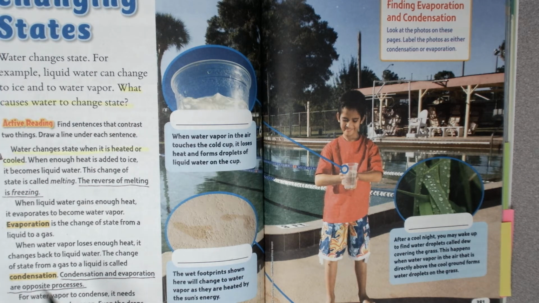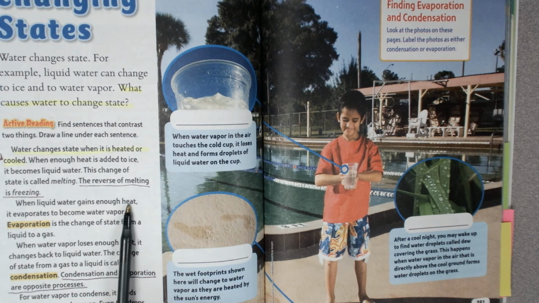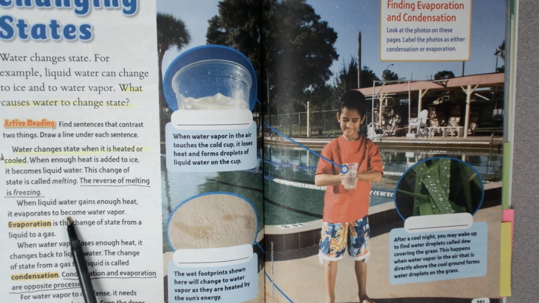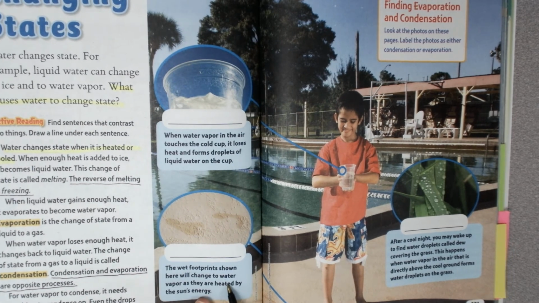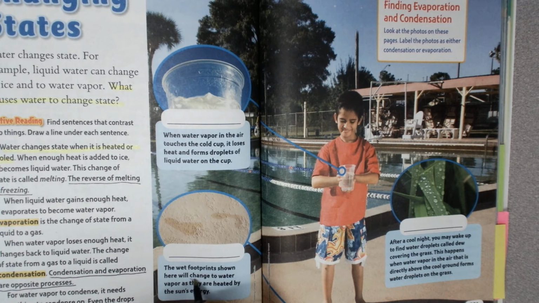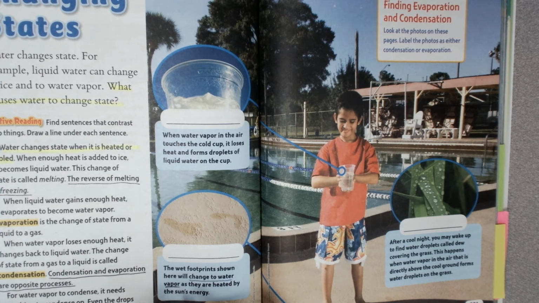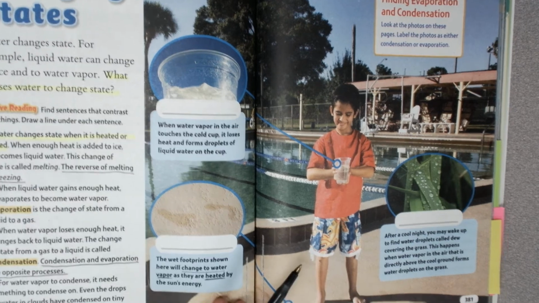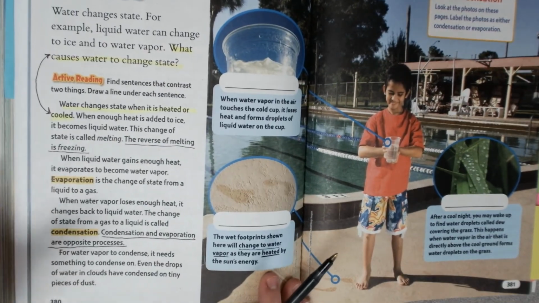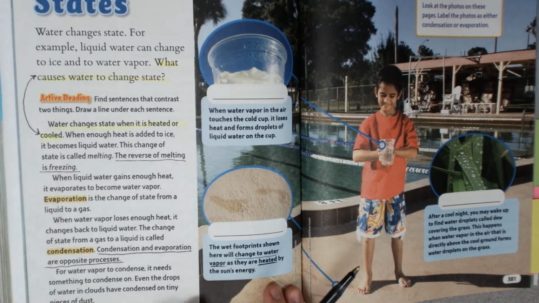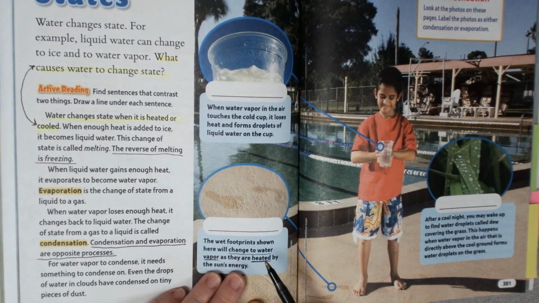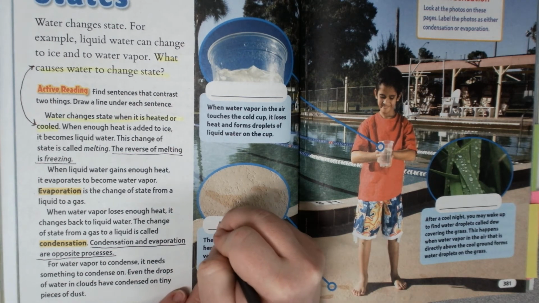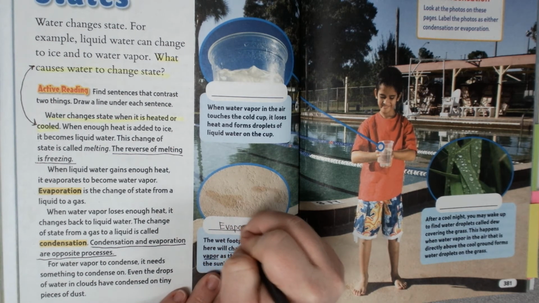Okay, so when liquid water gains enough heat, so they need heat, it evaporates to become water vapor. And it is changing to water vapor. So here we're talking about changing to water vapor, and it's being heated up. Because this one is being heated and it gets enough heat, this would be evaporation, because we're gaining heat and it's changing to water vapor. So this would be evaporation.